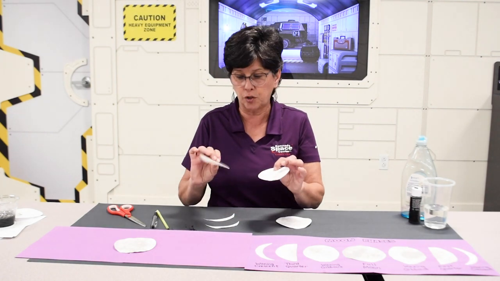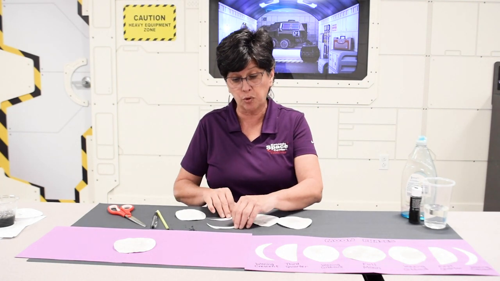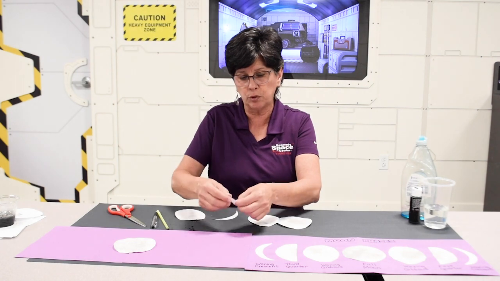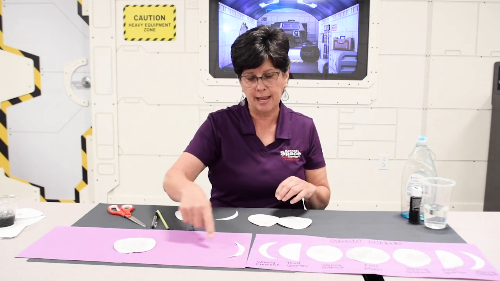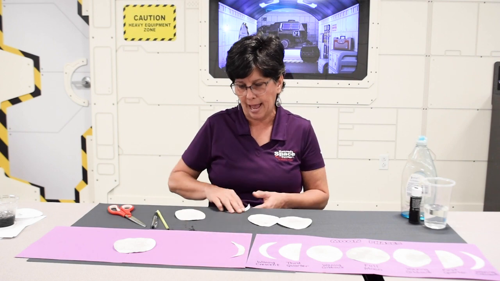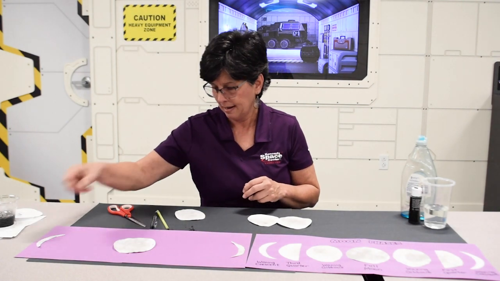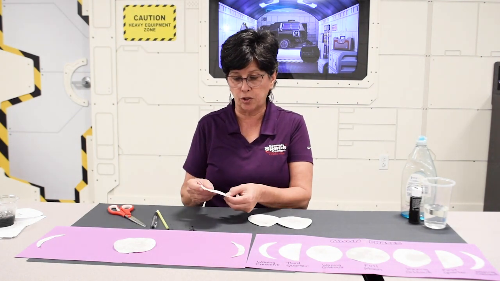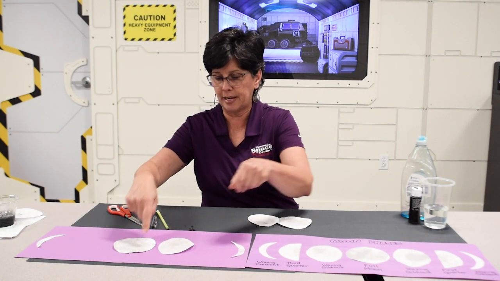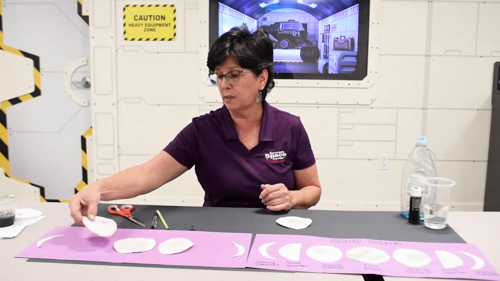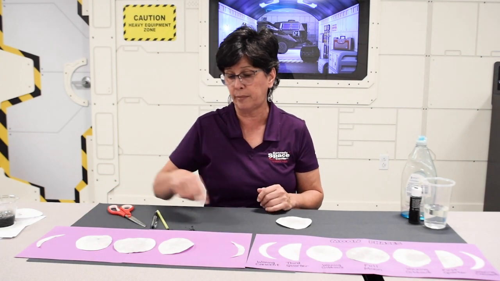Now I have 2 gibbous moons and 2 crescent moons. The crescent moons are going to go on the edge of the paper so that they are angled out like that. The gibbous moons are going to go closer with the side that you cut facing the moon. The side that you cut is always the side that's going to face the full moon in the middle.